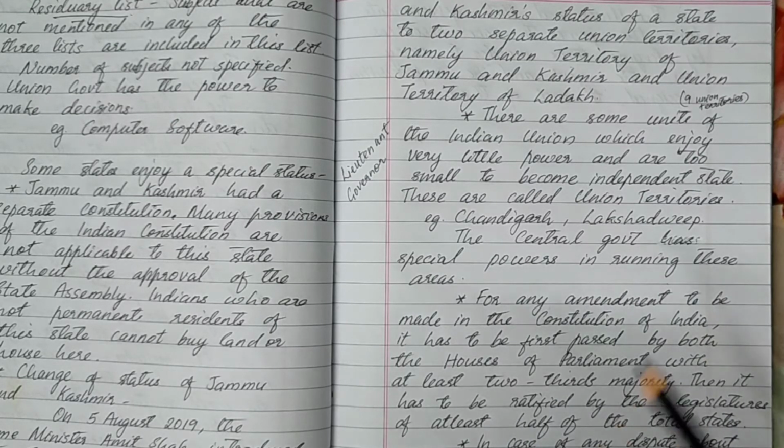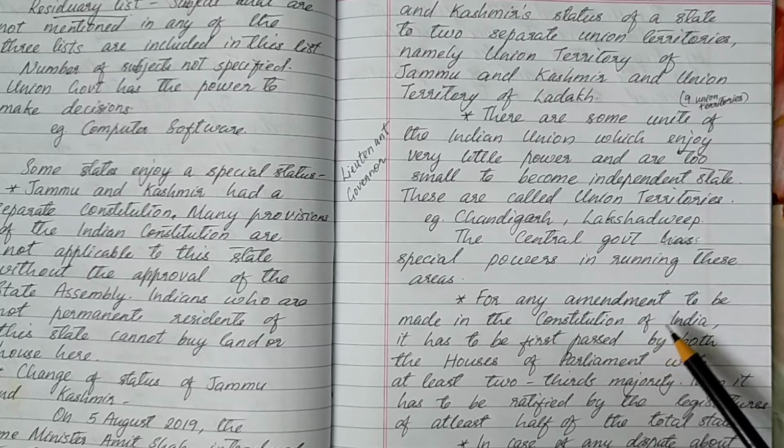Now, if an amendment has to be made in the Constitution of India, first the bill has to be introduced either in the Lok Sabha or in the Rajya Sabha, and it has to be passed by a majority of the members present and voting, and also by a 2/3 majority.